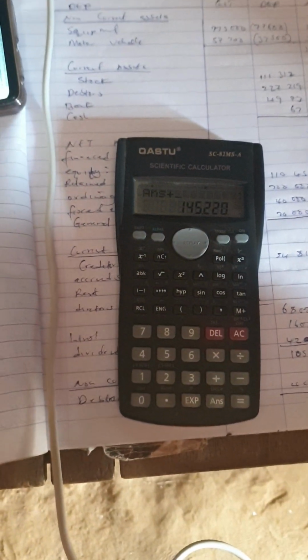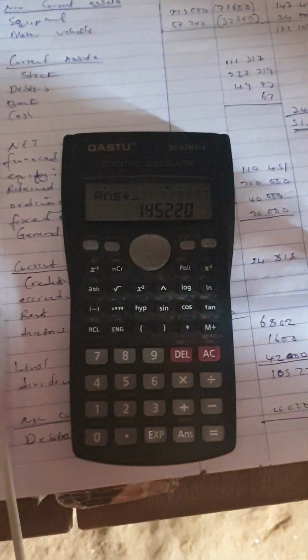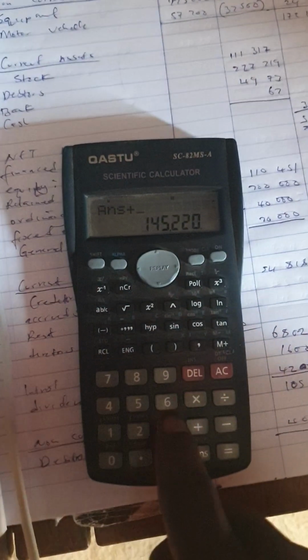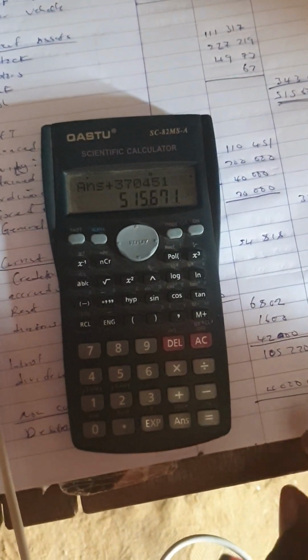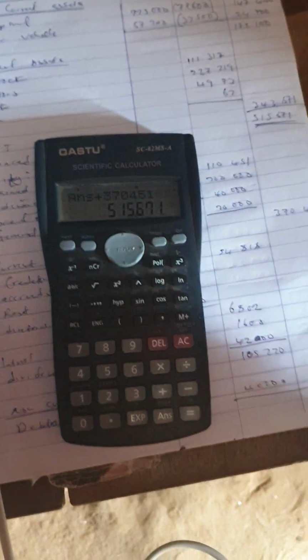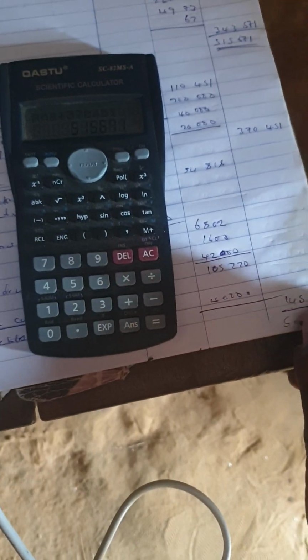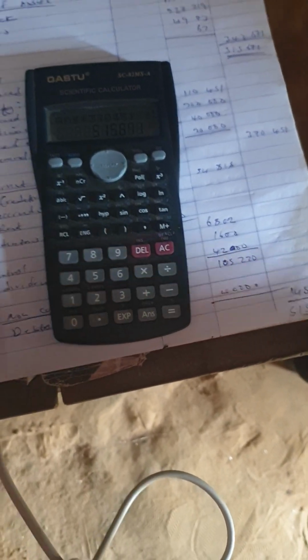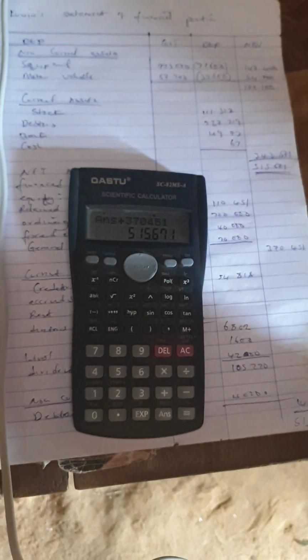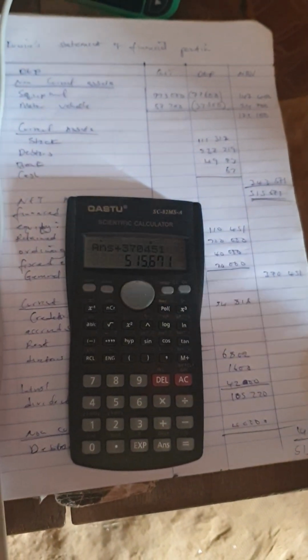We add it to the equity. Remember, assets are equal to equity plus liabilities. So we're adding it to the 370,451, which gives us 515,671, which means it has balanced. So we are done with the first part.